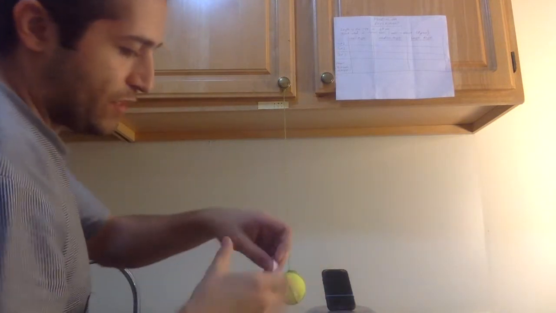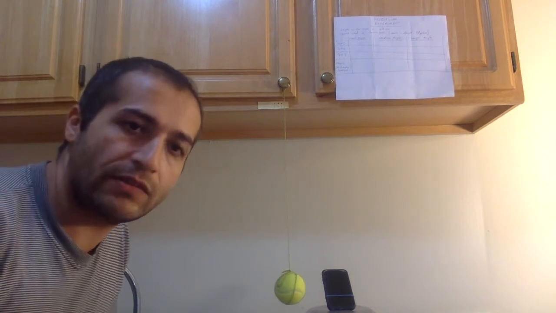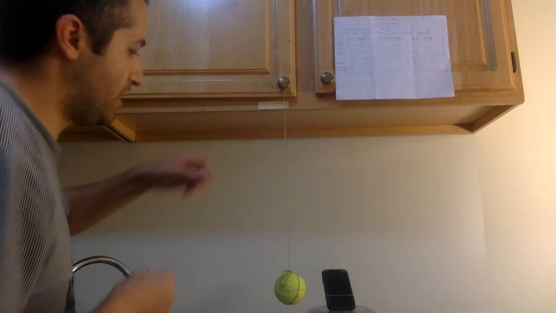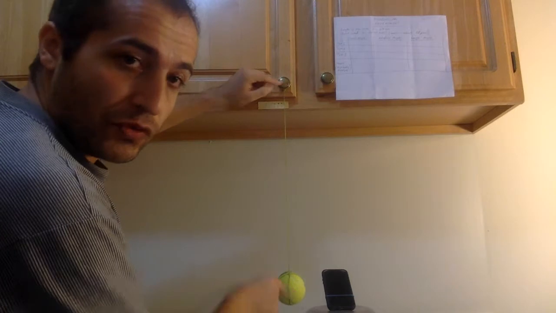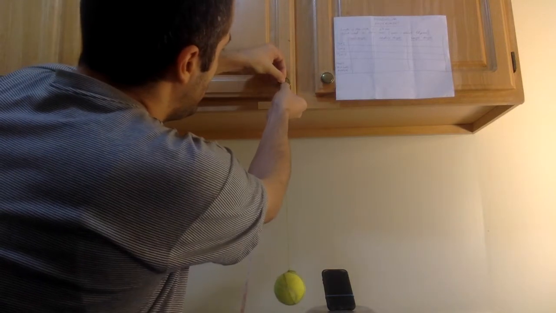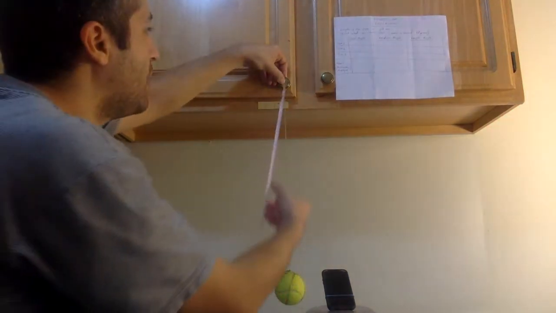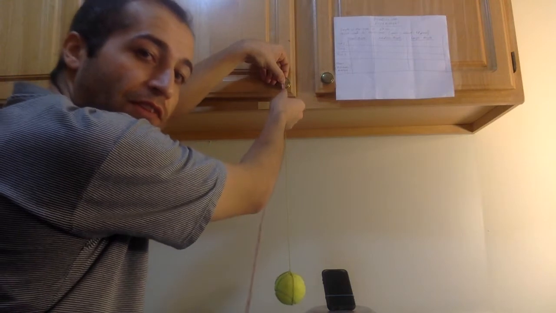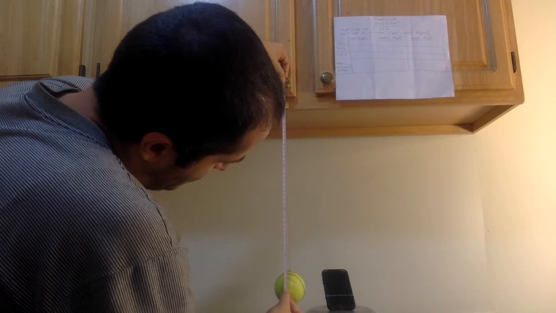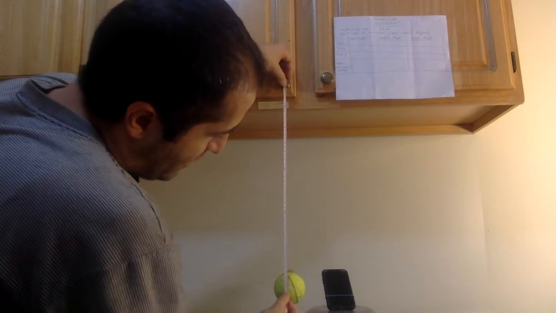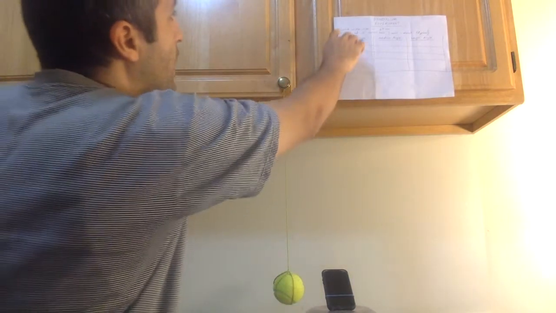So how are we going to start this experiment? We need to record anything important before we start the experiment. Okay, so I have a rope, but we need to record the length of the rope, right? Because if we want to do the same experiment again at a later time, we make sure that we know every detail about our experiment. It is from the pivot point to the center of the ball, roughly 47 centimeters. And I wrote it down here.